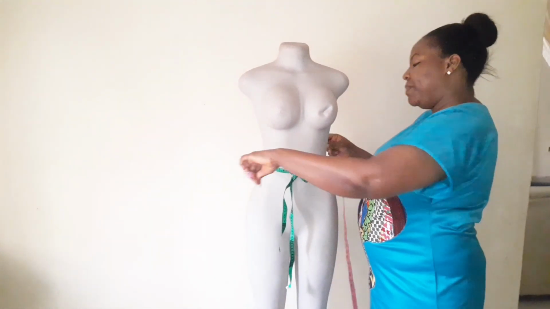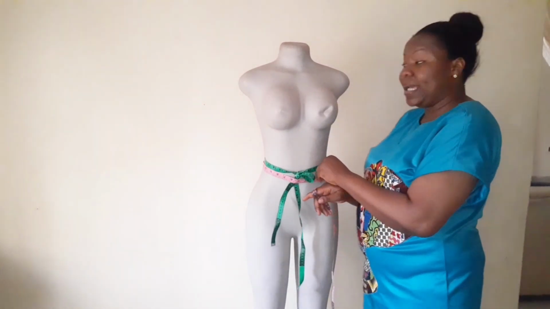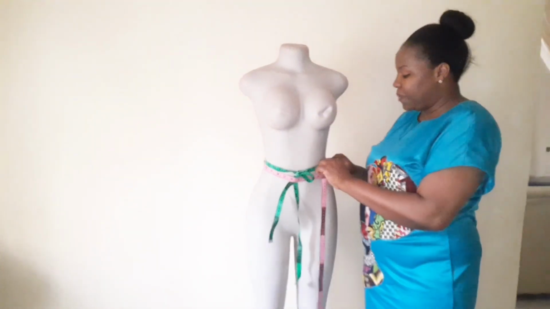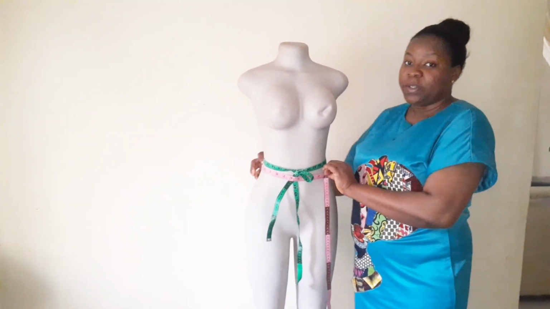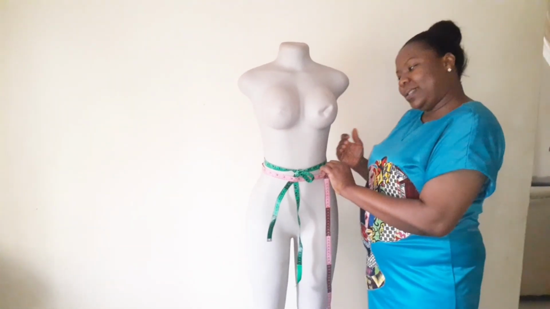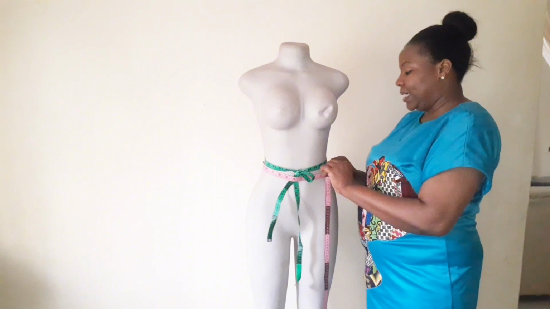Then assuming you are measuring also for skirt, all you have to do is tell your clients to tell you where they like their skirts to start from, and then you note it around here. It's usually referred to as the skirt waist. Usually they differ sometimes with the natural waistline.